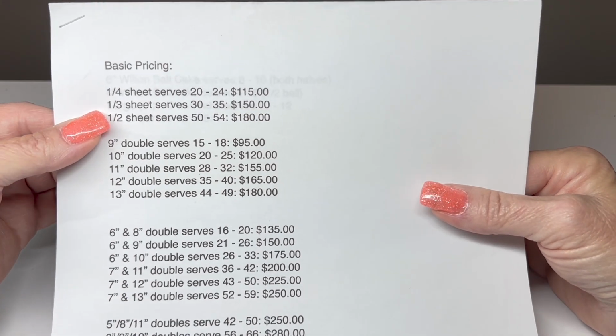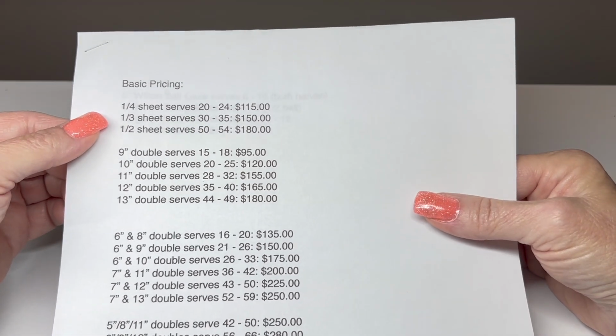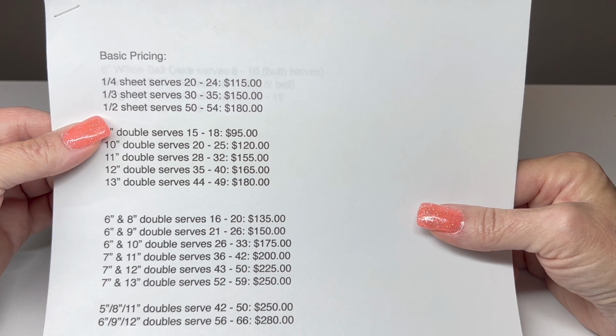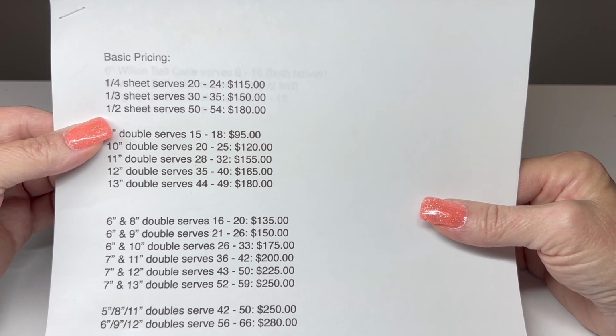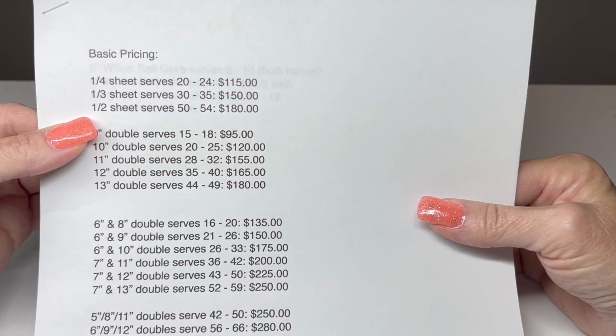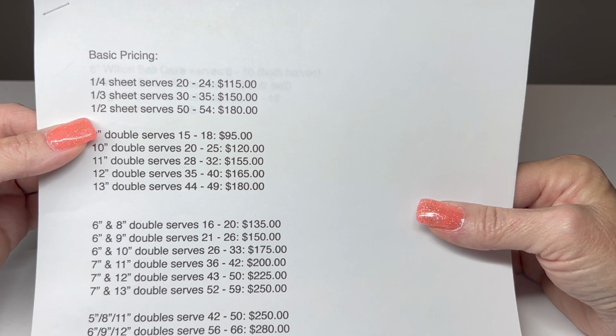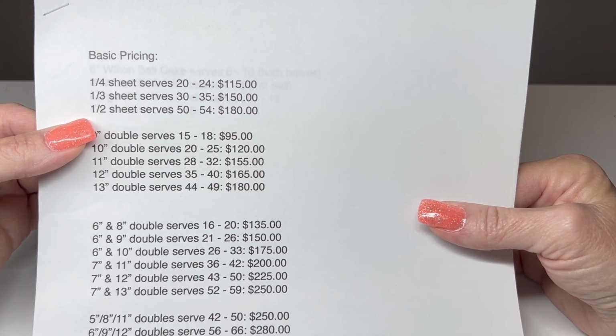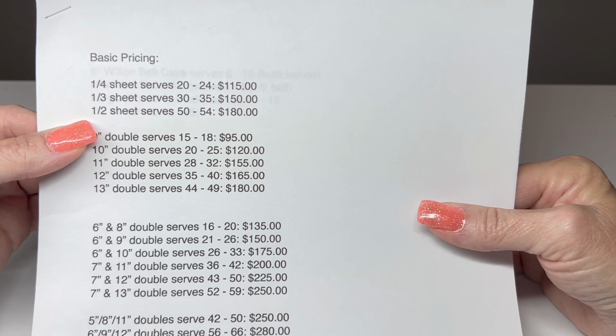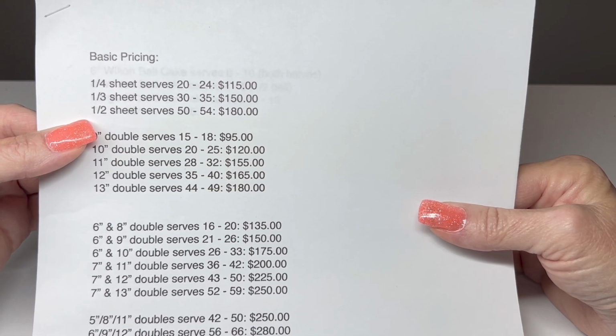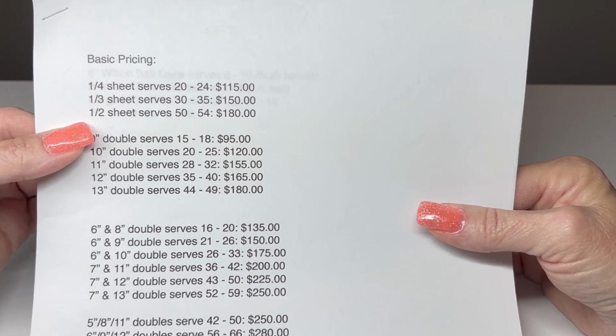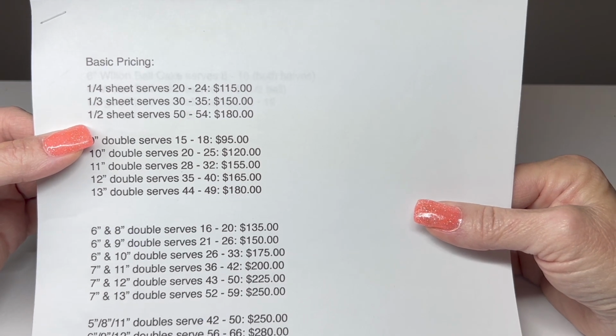And that can be tricky. So what I would suggest, especially for new bakers, I would suggest everyone go and look at their competition. Go around to all of the bakeries in your area. You might even buy a cupcake and taste it just to see what kind of flavors they offer and stuff like that.